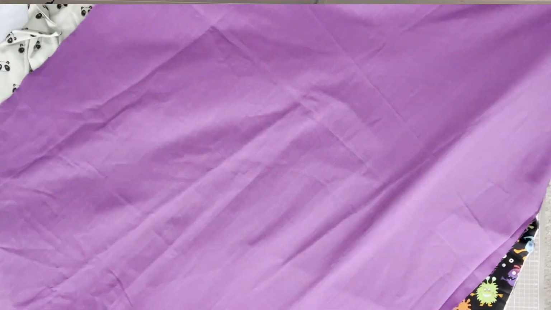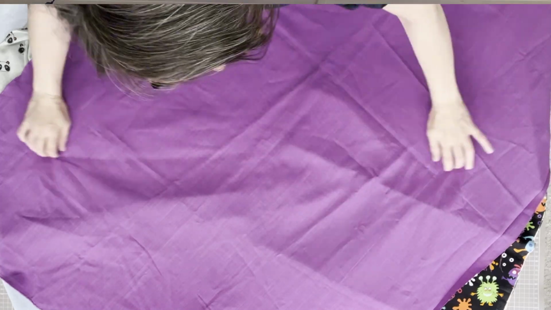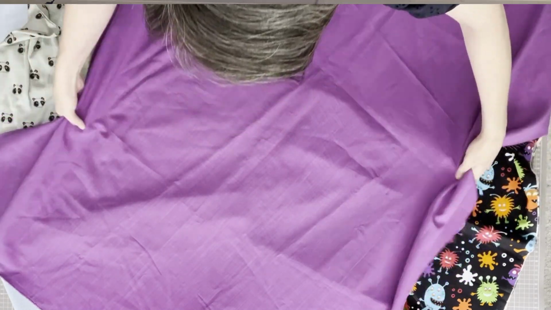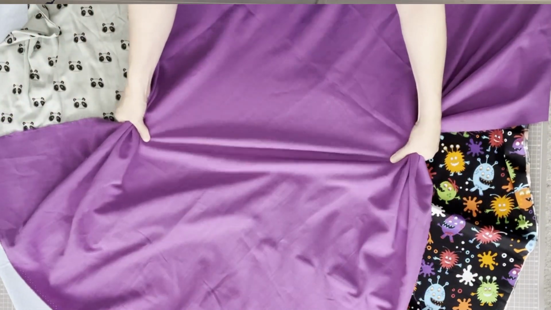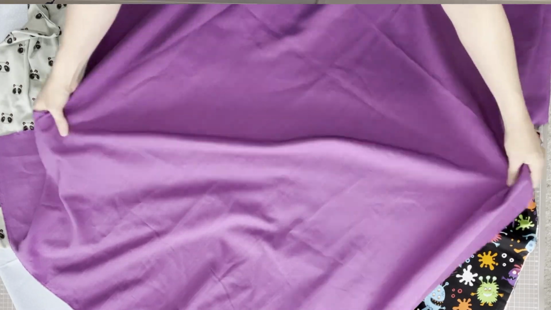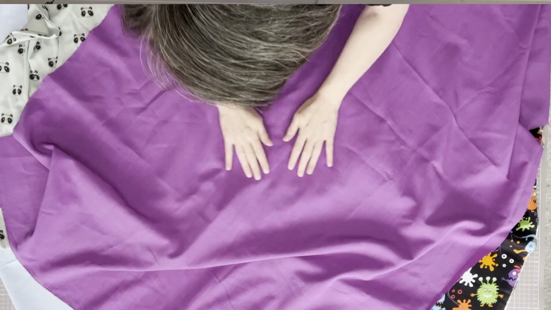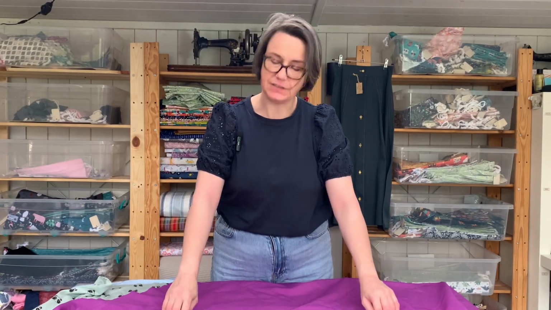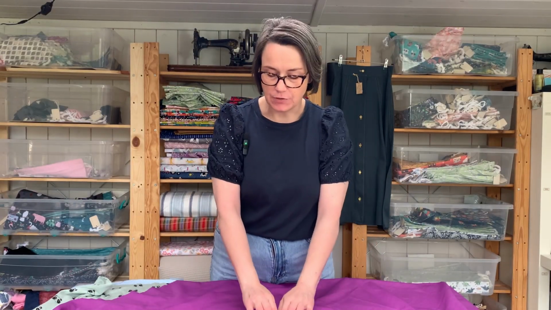So I'm just going to pop this fabric on the bias, and you can see that by doing that, the fabric has a nice stretch to it. You haven't changed the composition of the fabric at all. You've just shifted the angle of it to enable a little bit of movement.